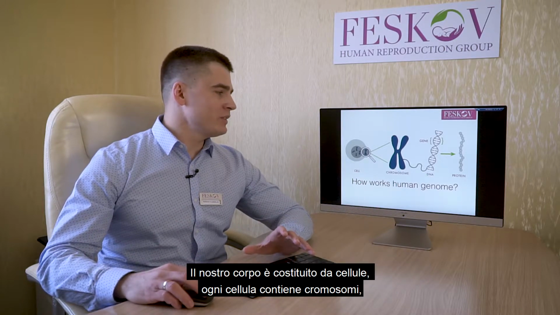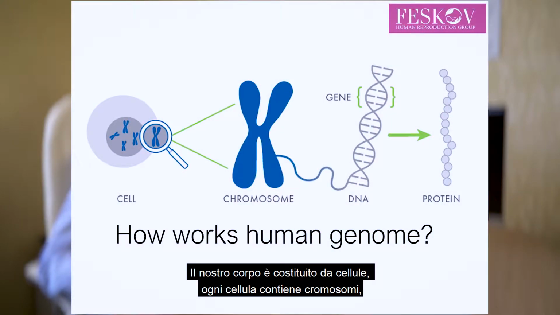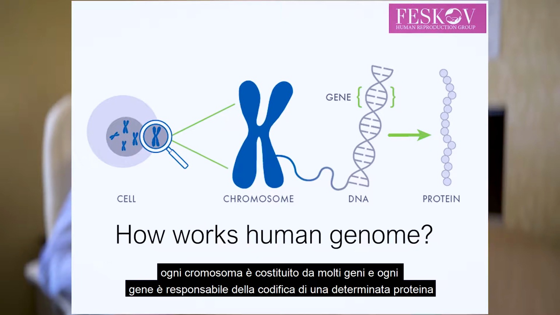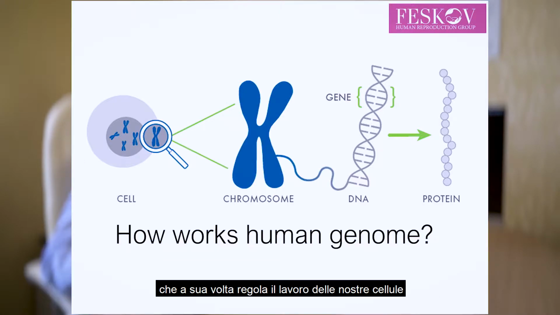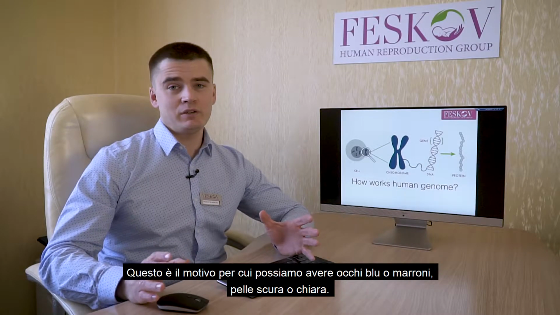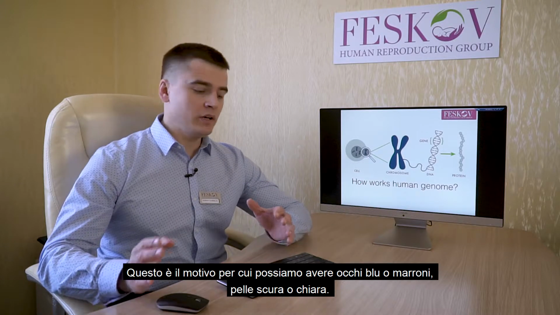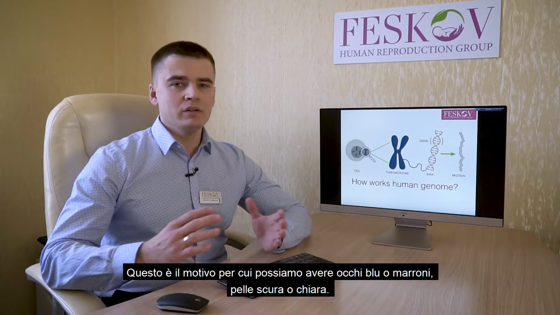Our body contains cells. Every cell contains chromosomes inside. Every chromosome consists of many genes, and every gene codes the proper protein which regulates the work of our body. That's why we can have blue or brown eyes, dark or light skin.